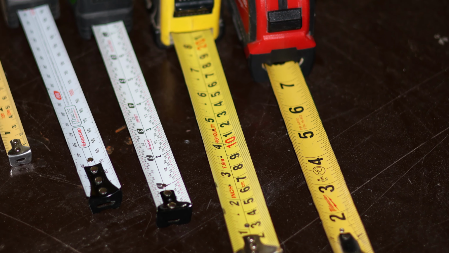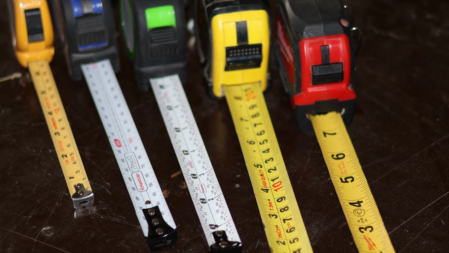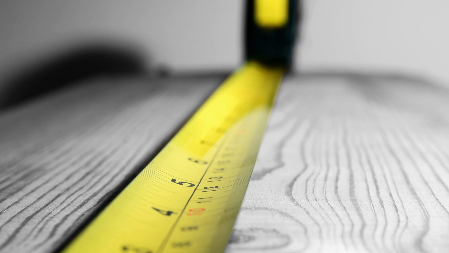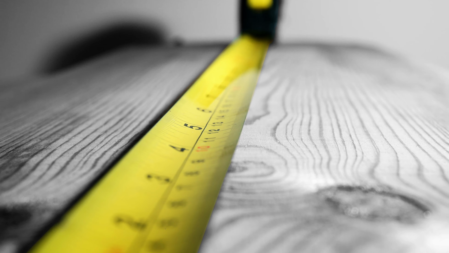Hi, the tape measure is probably the most used measuring tool in the industry. Let's take the time to look at it more carefully.